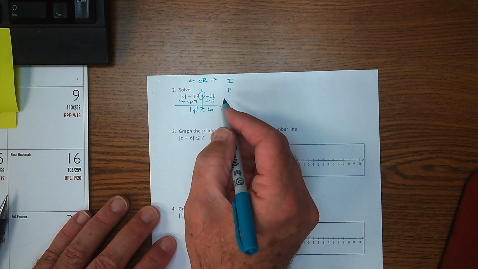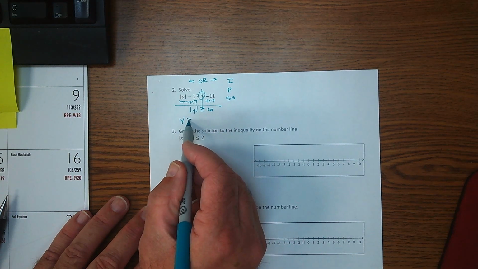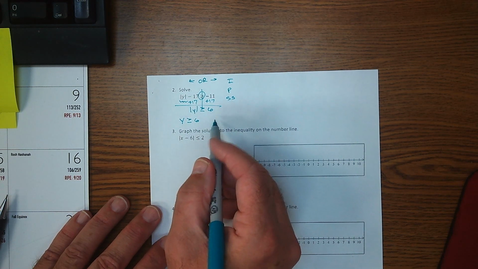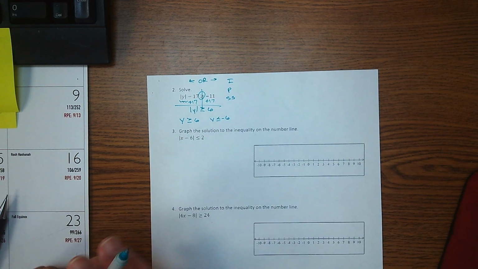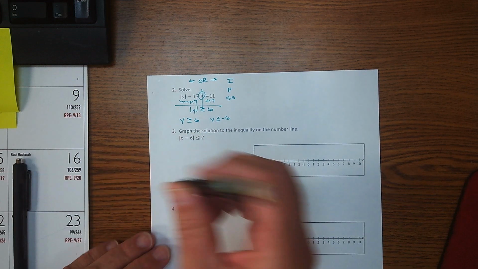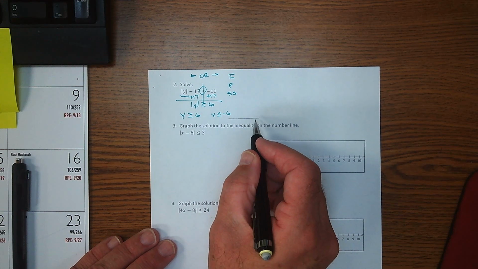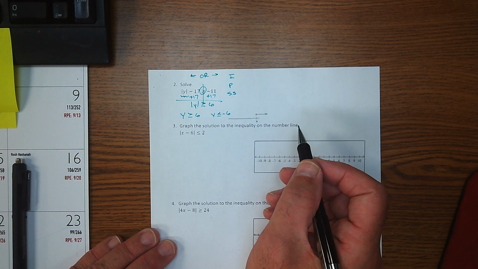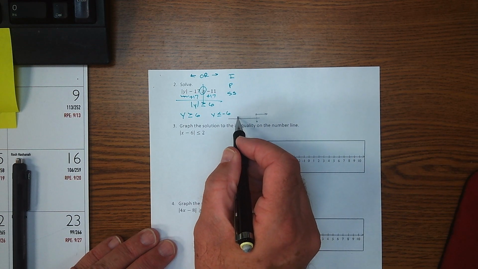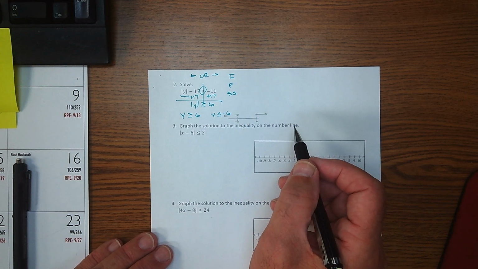We split this up. So step 3 is split and solve. When I split this up, I pull the y out, and that's greater than or equal to 6. Then I pull the other y out, and it's less than or equal to negative 6. If I look at the graph on this one, this is why it's an OR graph. I've got this circle at positive 6 going up this way, because it's greater than 6, and this one over here is negative 6, an open circle going that way. That's why it's an OR graph, because they always split up.